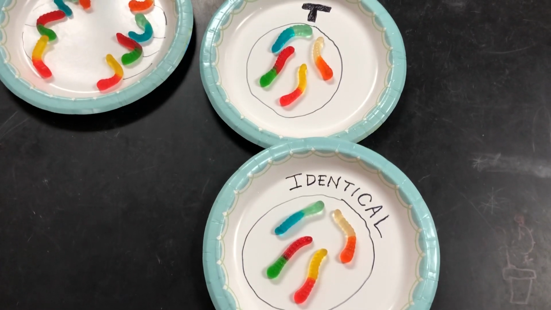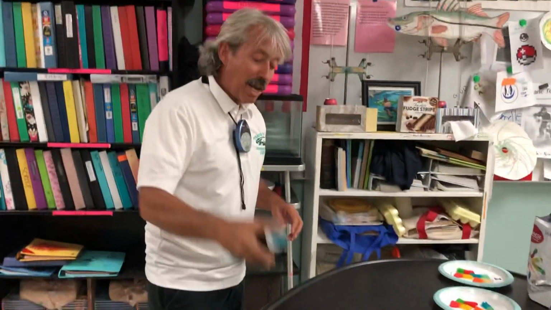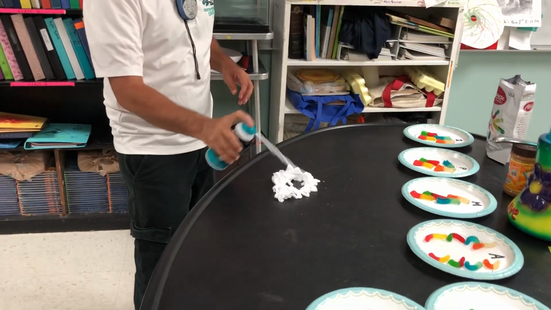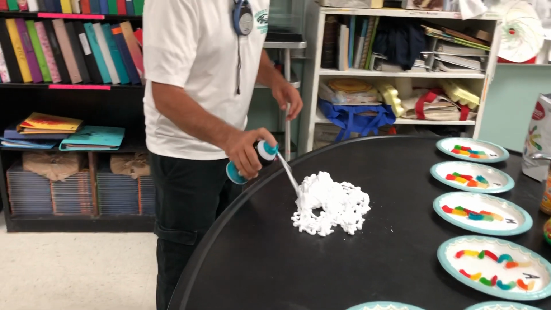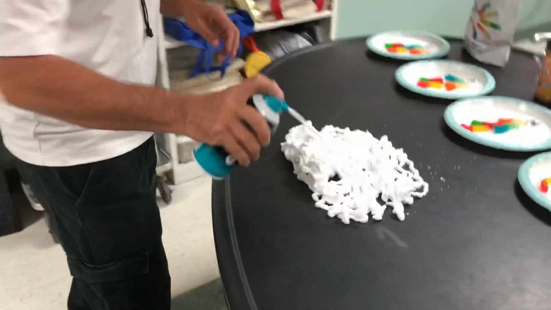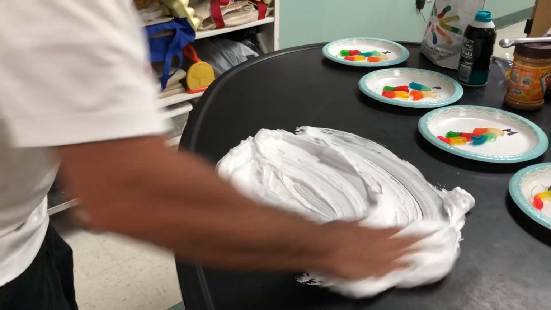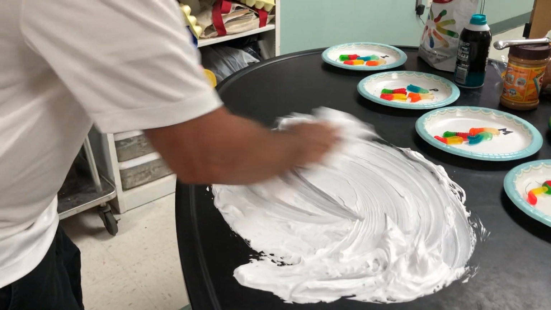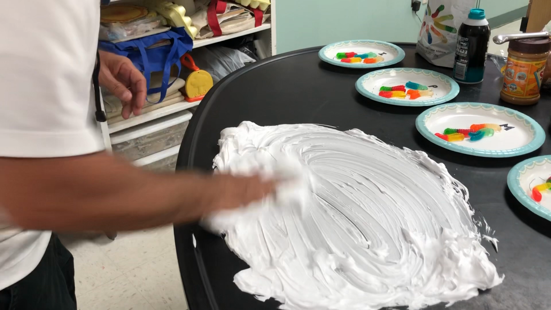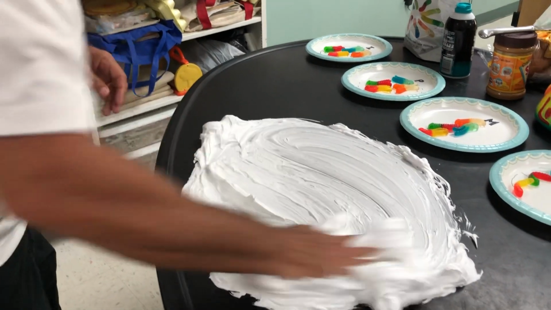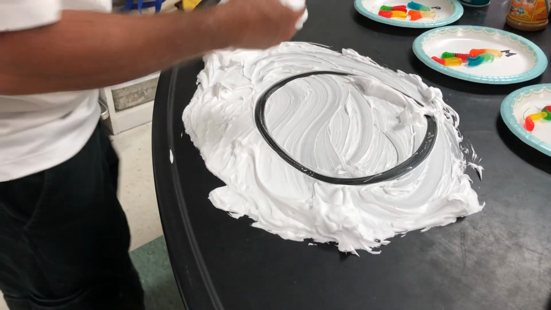Now, one of your bonus activities this week is to get some shaving cream, and you can practice the steps of mitosis. This is kind of fun. All right, so we're going to start with a cell. Let's say it's a skin cell, and you got your boo-boo, your owie. And there's your skin cell.